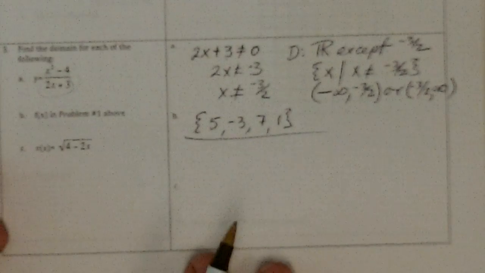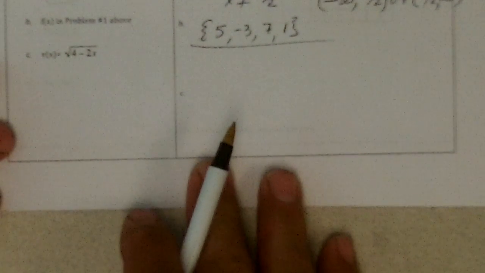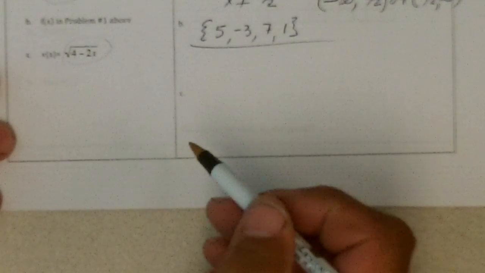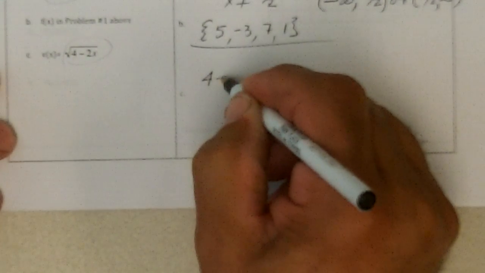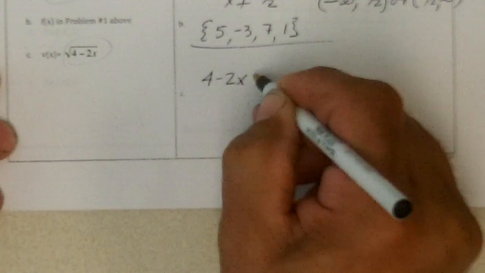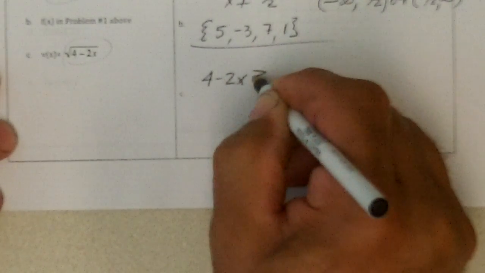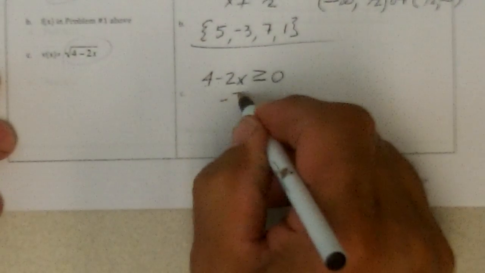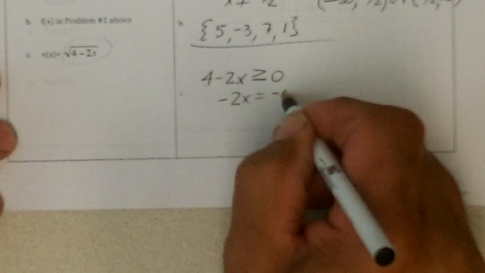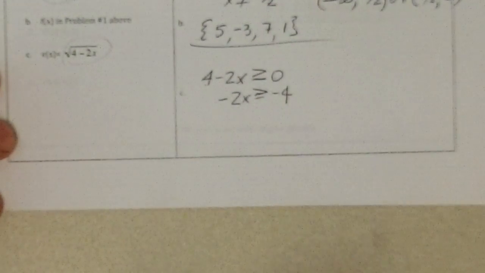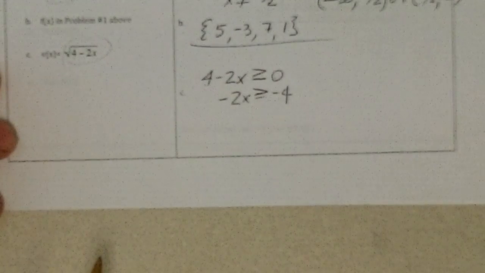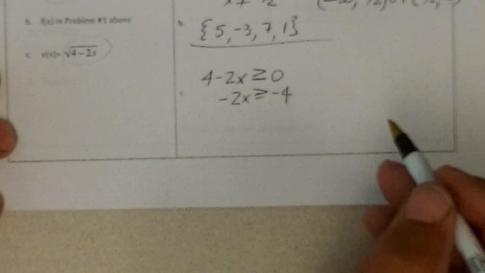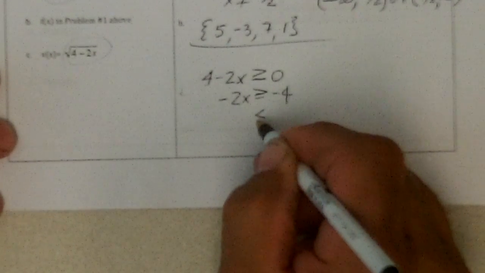Okay? And then C, I have a square root, and the square root can't be of a negative. The stuff inside, the 4 minus 2x, has to be at least 0, or greater than 0. So if I subtract 4 from both sides, I get negative 2x greater than or equal to negative 4. Divide both sides by negative 2, and that does flip the sign.